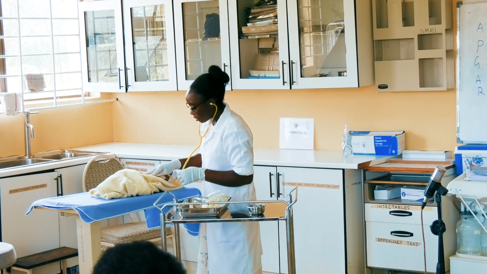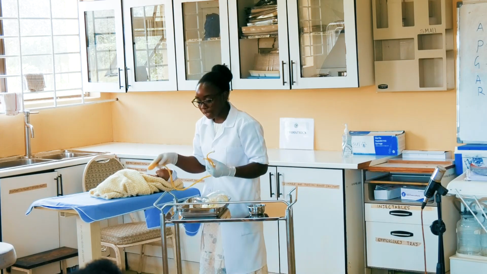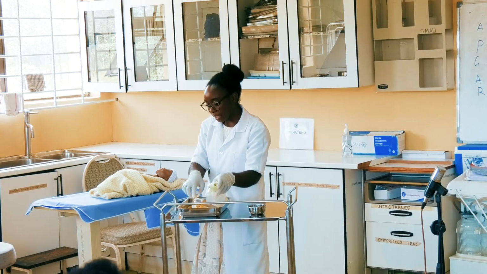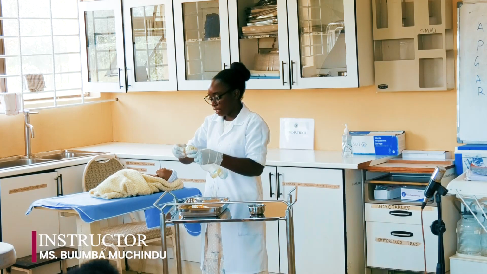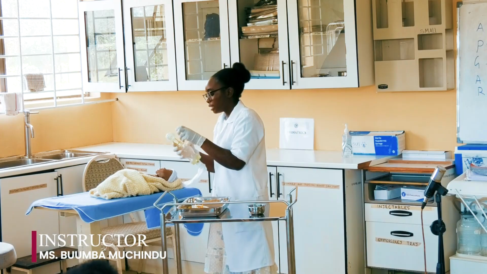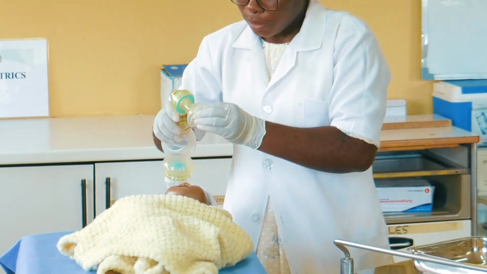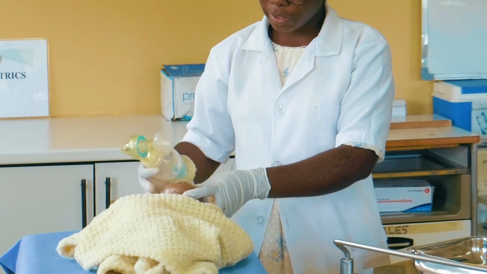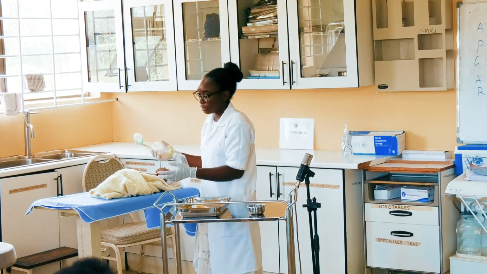So we have a timer on the resuscitator. I'll check the pulse, apical pulse. The pulse is still below 100 beats per minute. So I'll go ahead and do the ventilations. I'll choose a mask that is suitable for the size of the baby's face. It should cover the mouth, the nose, and also the chin, so that I can give the rescue breath.